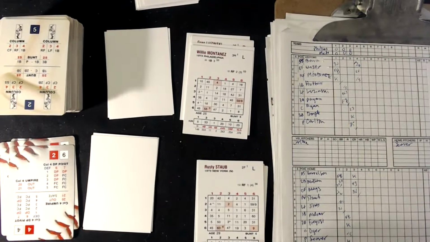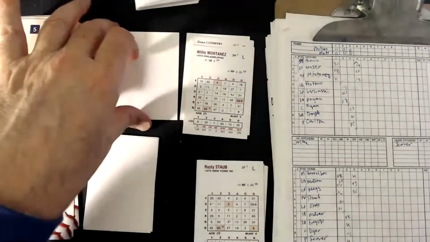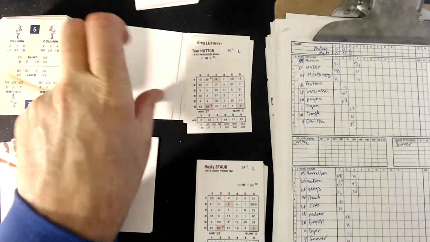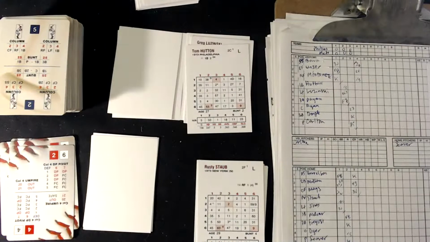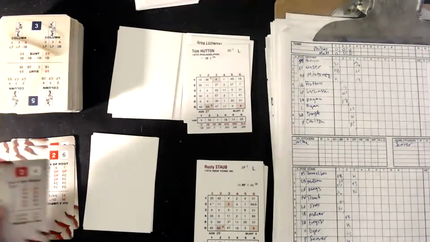Montanez singles Boa to third. And the Philadelphia Phillies have a little something going here in the top of the fourth against Tom Terrific. And the Mets in the top of the fourth are going to bring the infield in. 3-4.